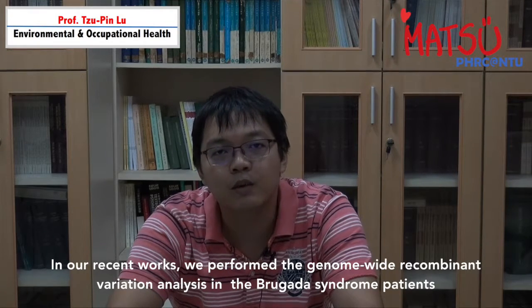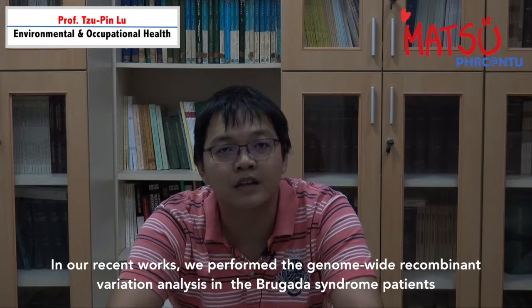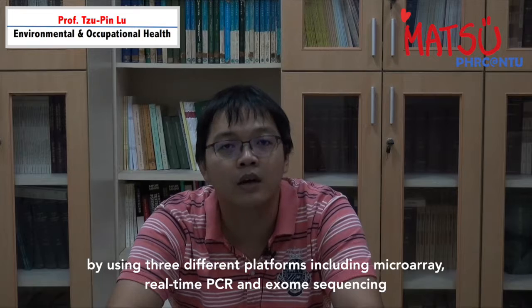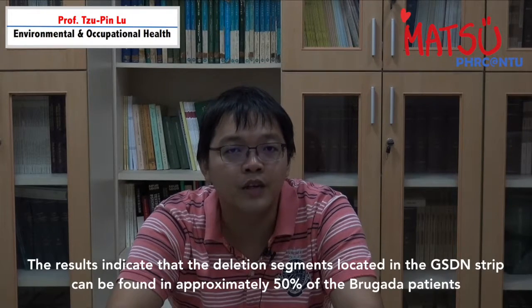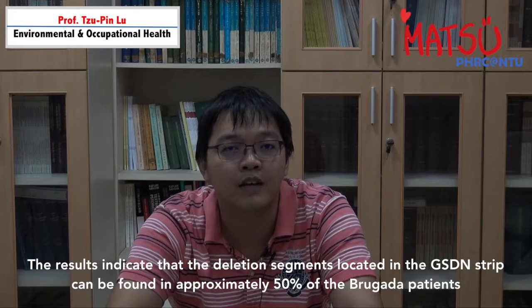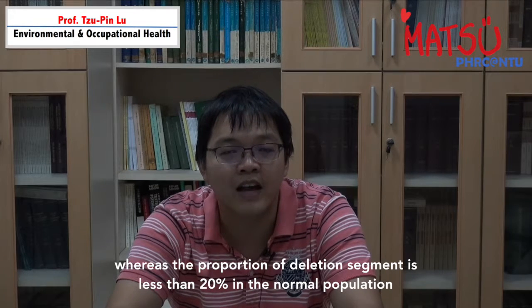In our recent works, we have performed a genome-wide copy number variation analysis in the Brugada syndrome patients by using three different platforms, including microarray, real-time PCR, and whole exome sequencing. The results indicate that a deletion segment located in the GSDN3 can be found in approximately 50% of the Brugada patients, whereas the proportion of the deletion segment is less than 20% in the normal populations.